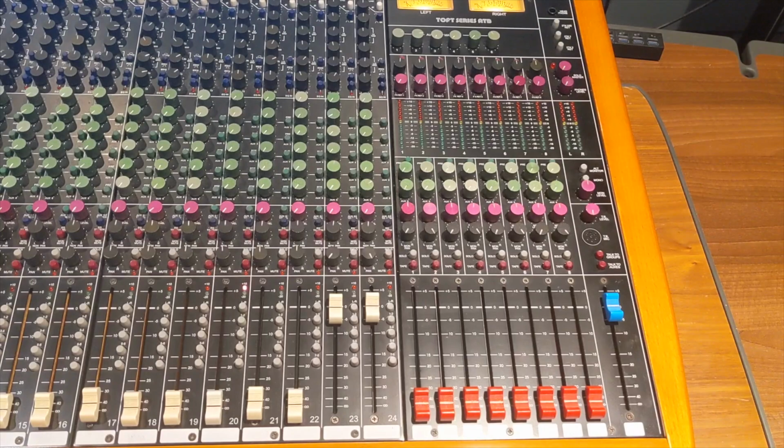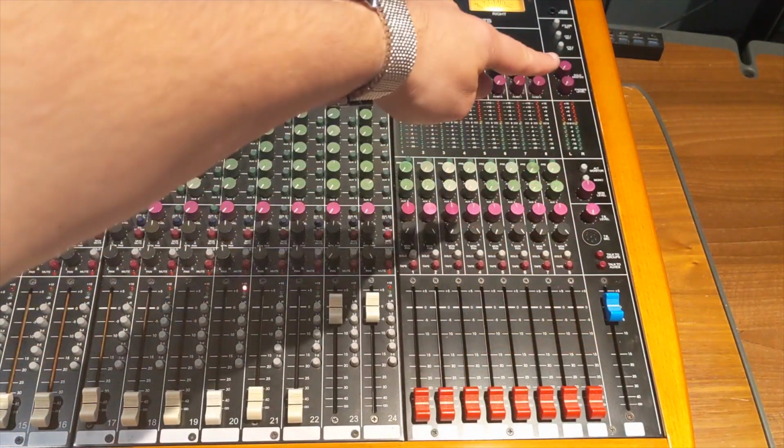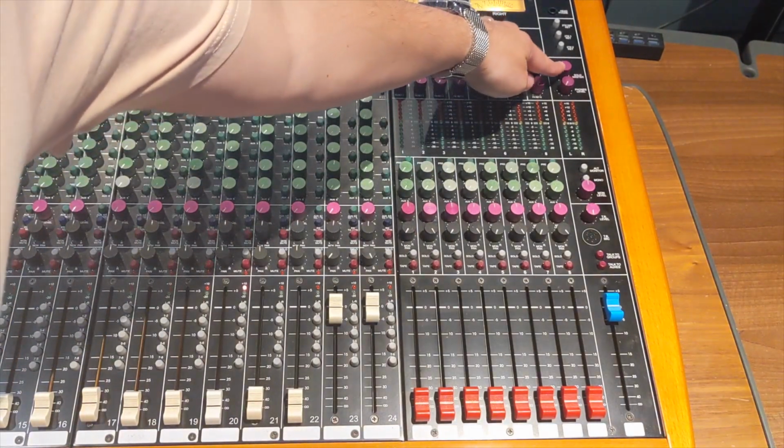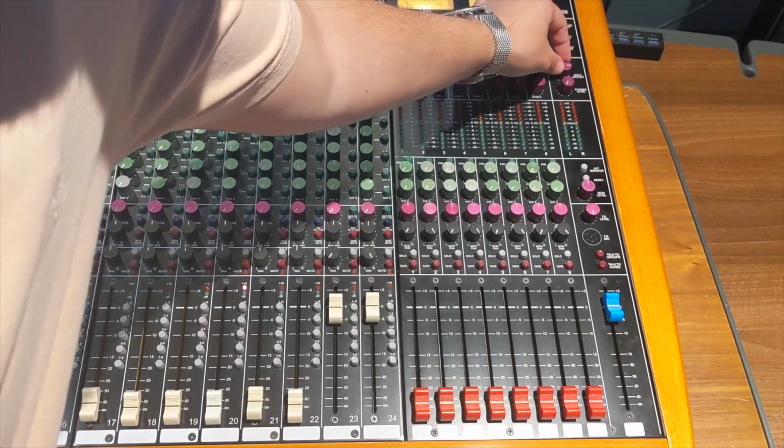So before we do anything, we just want to come over to our master section, which is this strip here. And we just want to make sure that this control that says solo master up towards the top is pointing at about 3 o'clock.